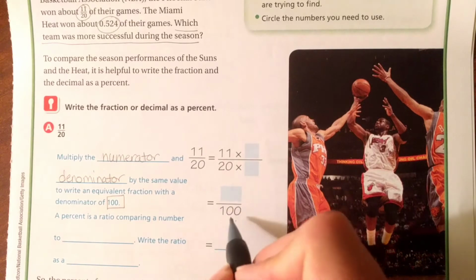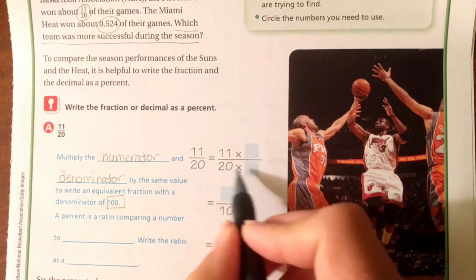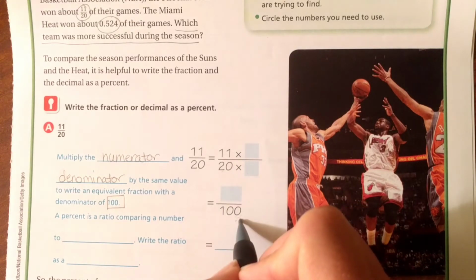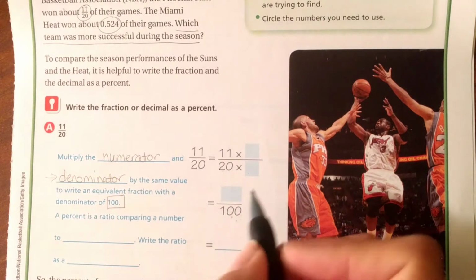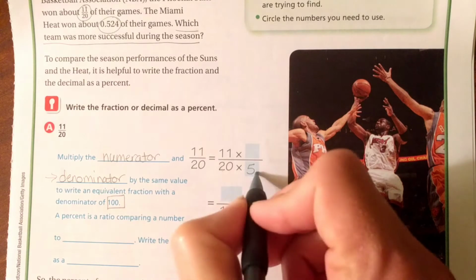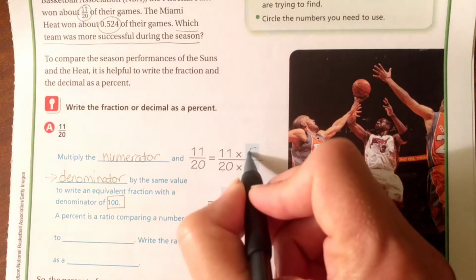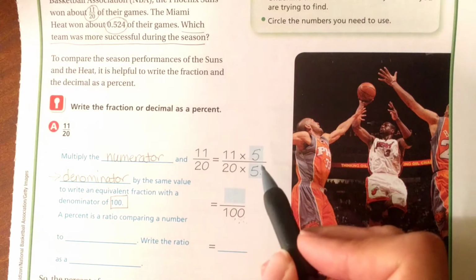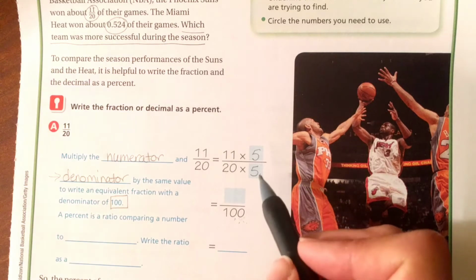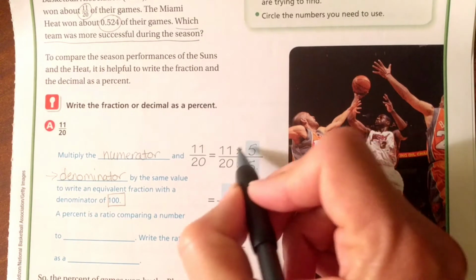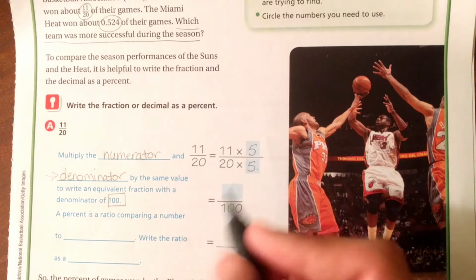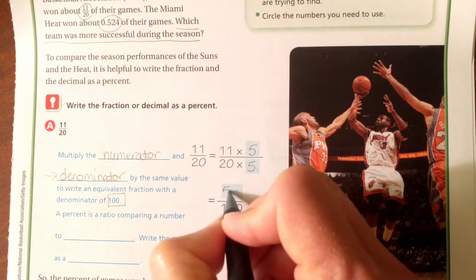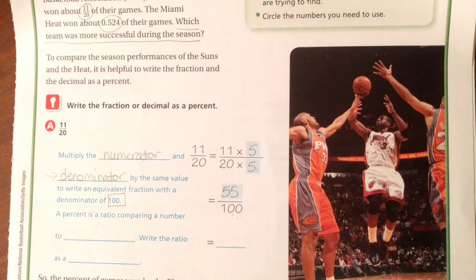All right. So what times 20 is going to get me to 100? We really are focused on the denominator because we want 100 there. So 5 times 20 will give me 100. I have to multiply the numerator by the same number so that it stays a form of 1 and we have an equivalent fraction. So 11 times 5 is 55, sorry.